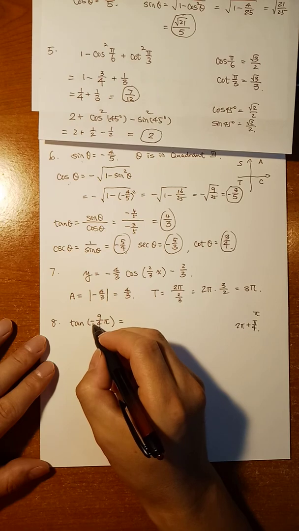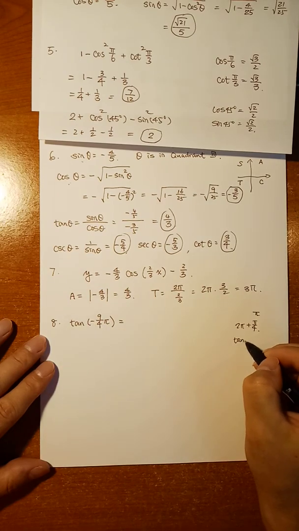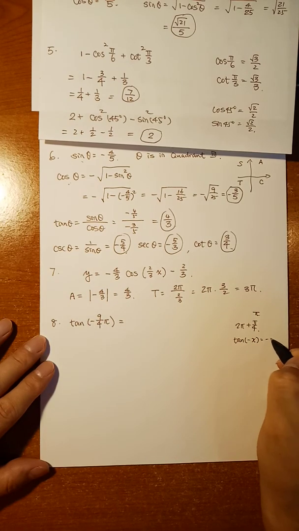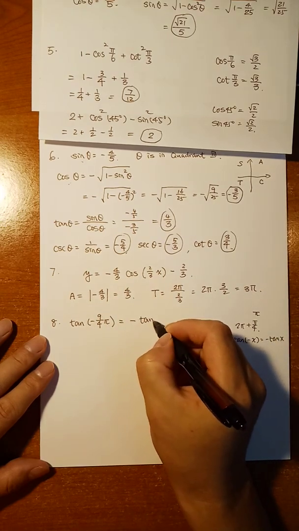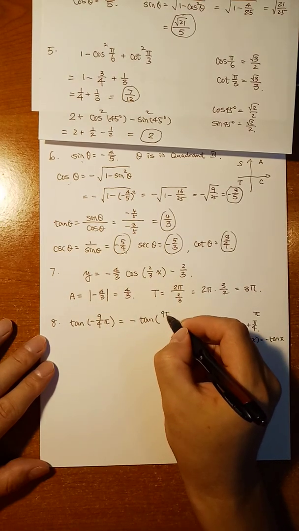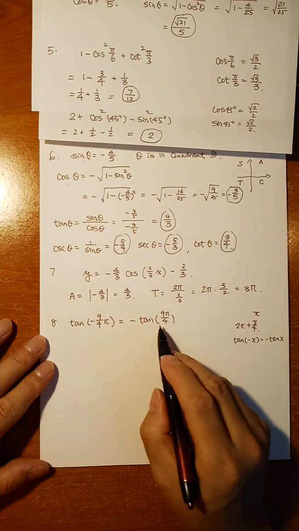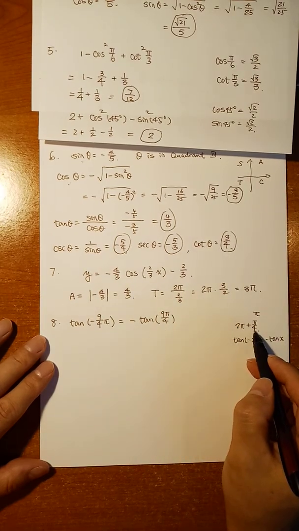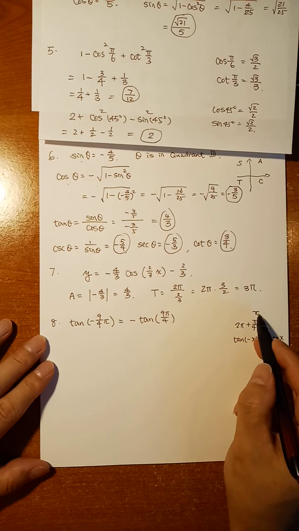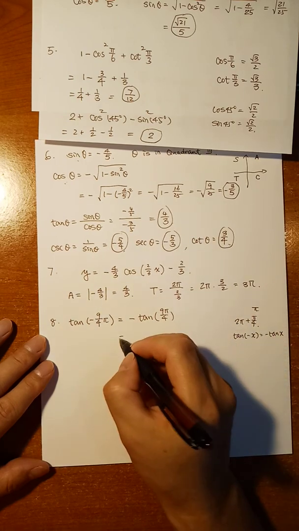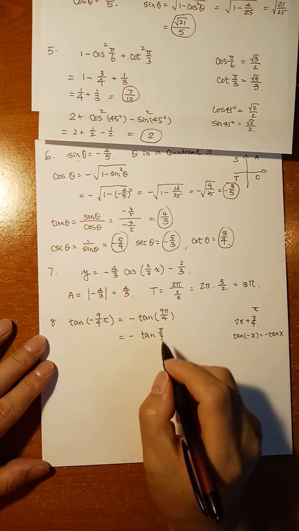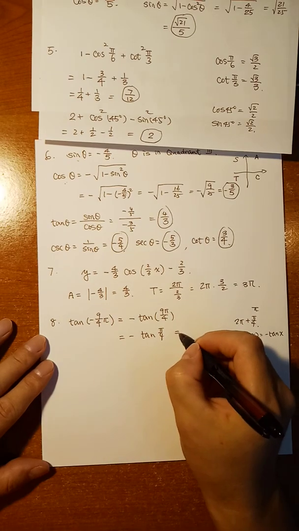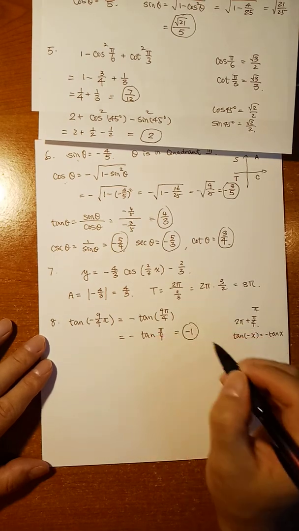And tangent is an odd function, so you can move this negative sign forward. You will get 9 pi over 4, and 9 pi over 4 is 2 pi plus pi over 4. 2 pi is a multiple of the period, so you ignore it. And then tangent pi over 4 is 1, with the negative sign it's negative 1.